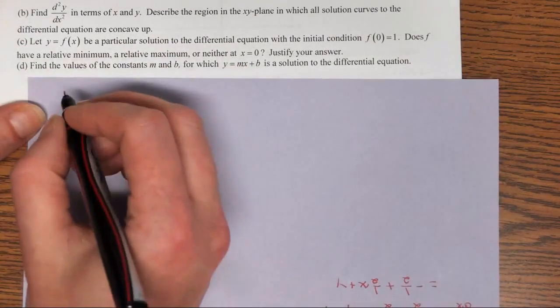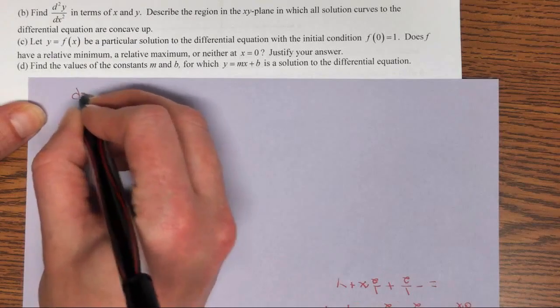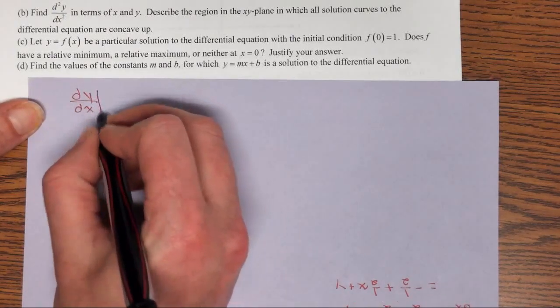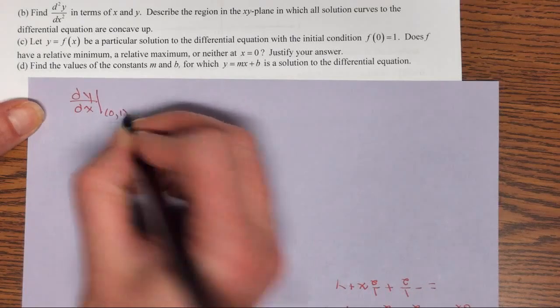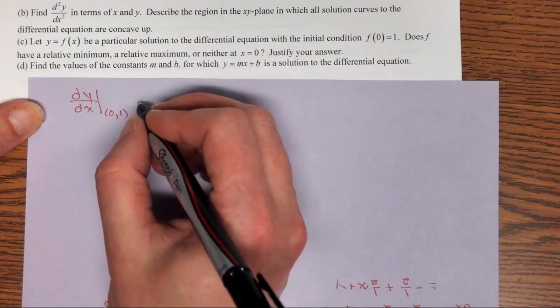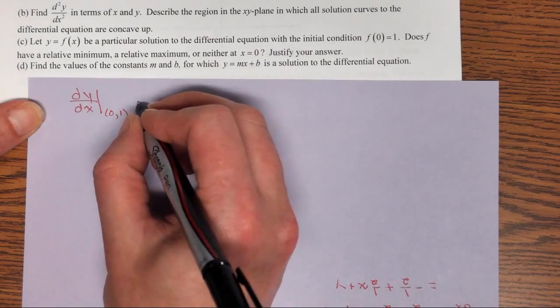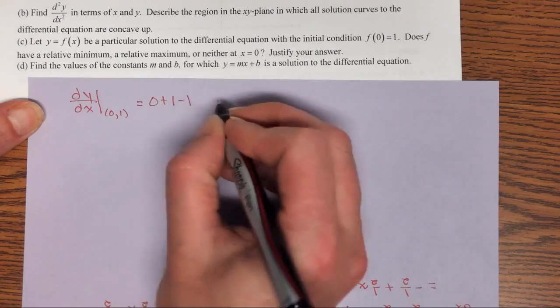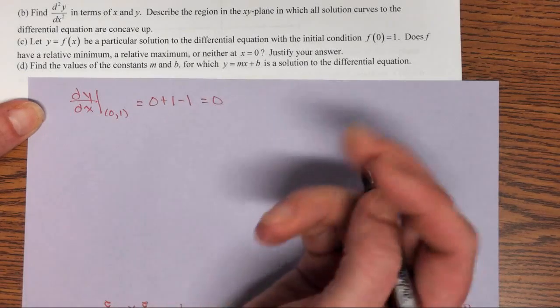So I need to find out what dy/dx is at that point. I'm going to plug in the point 0, 1, and that was 0 plus 1 minus 1, which was 0.